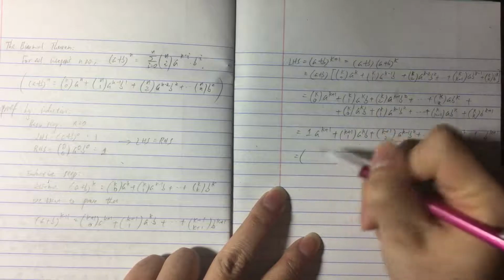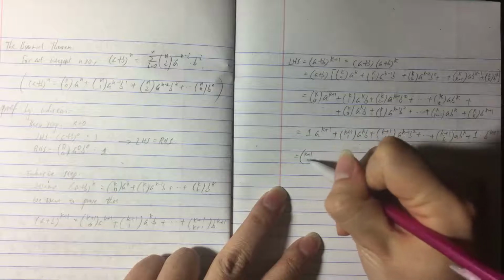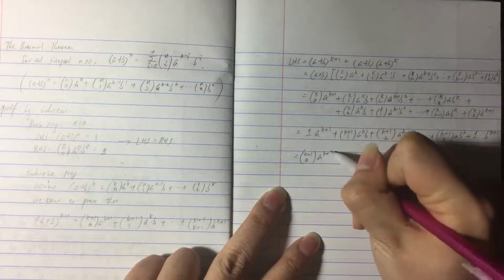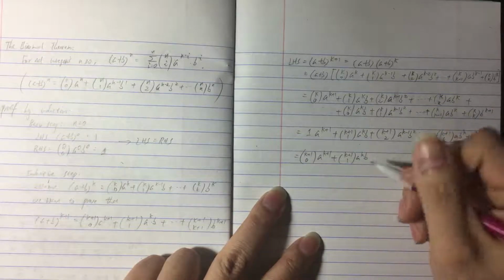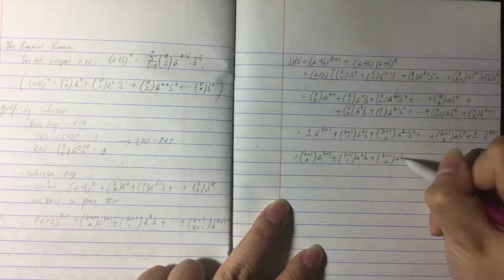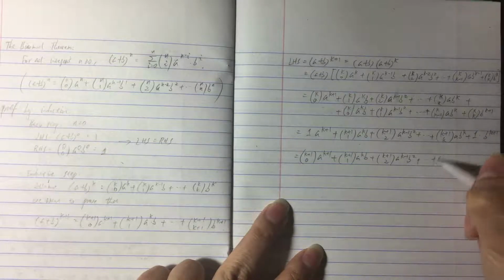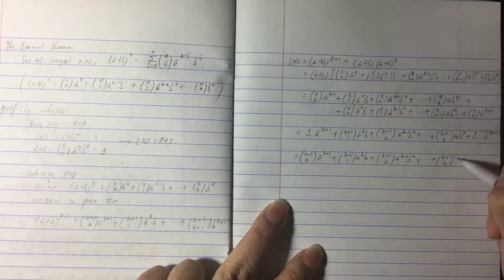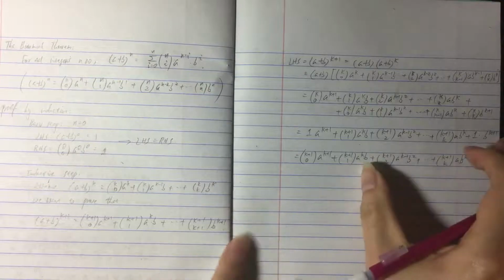And we know that, by serial number 1, the first 1 can be written as k plus 1 choose 0. Then k plus 1 choose 1, a to the k times b. K plus 1 choose 2, a to the power k minus 1 b squared. K plus 1 choose k, a b to the power k. And the last 1 can be rewritten as k plus 1 choose k plus 1, b to the power of k plus 1. Let's match the right hand side.